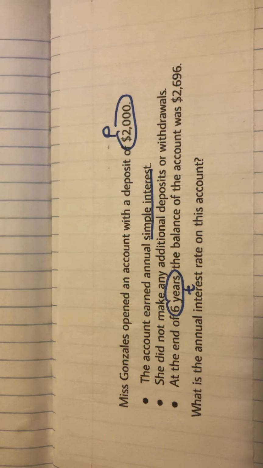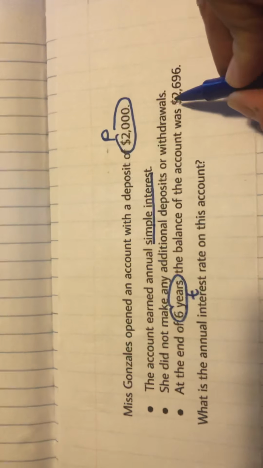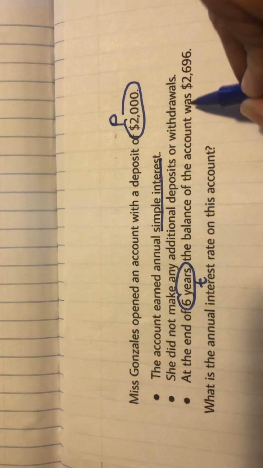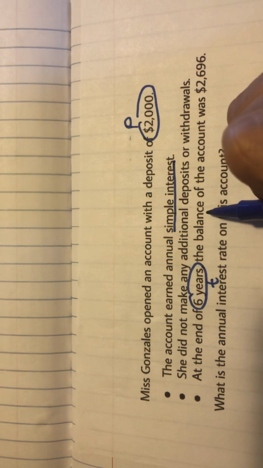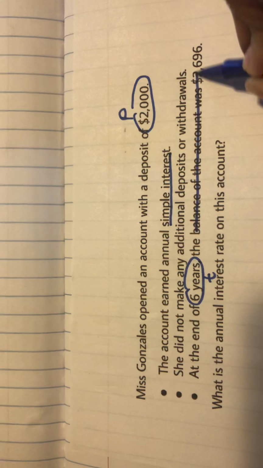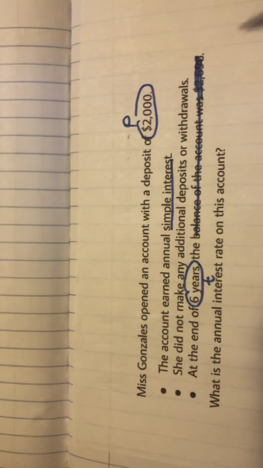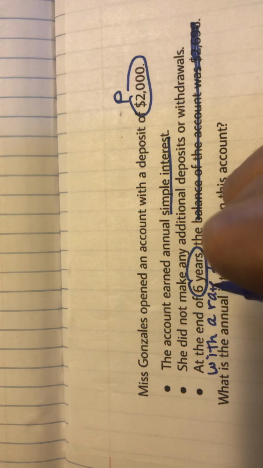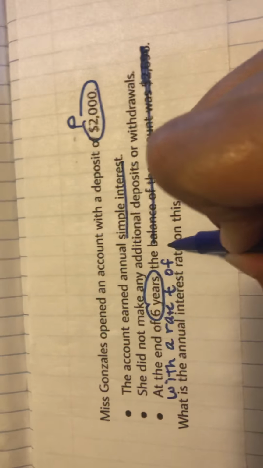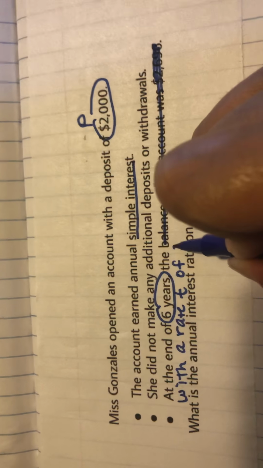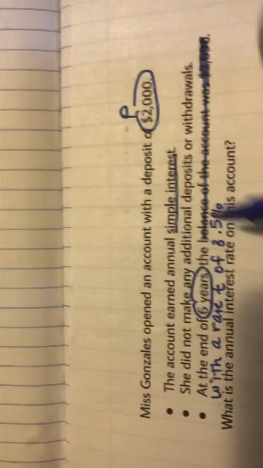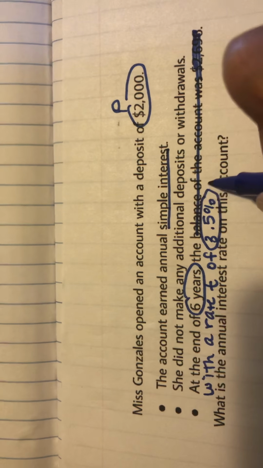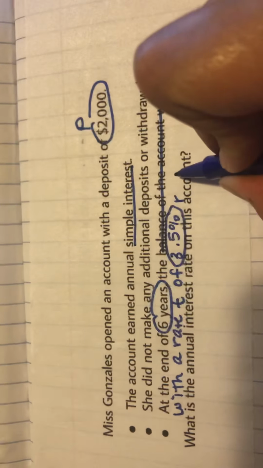So I'm going to change this. We're going to look for just interest here. I'm going to change this here, because this is what we're going to end up finding. Let's say with a rate of 3.5%. Okay, so we have our rate right here. This is our rate.